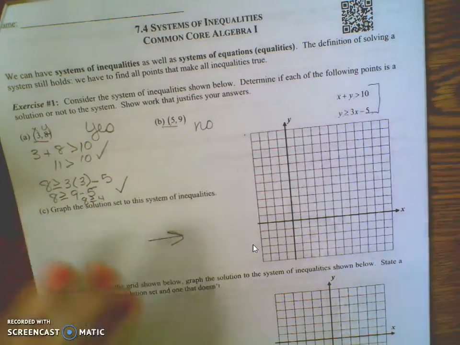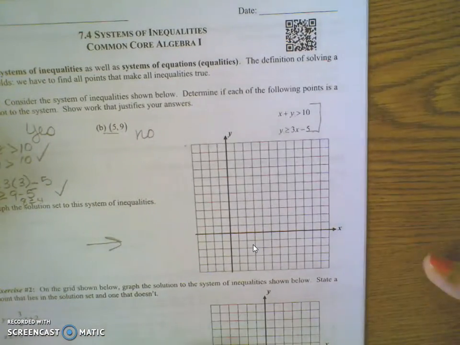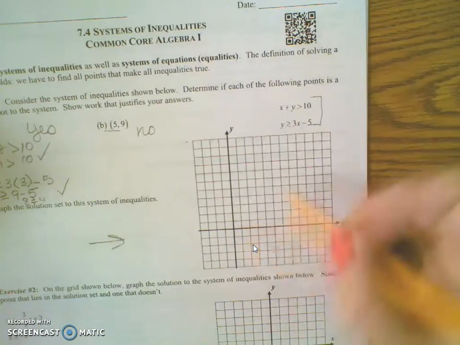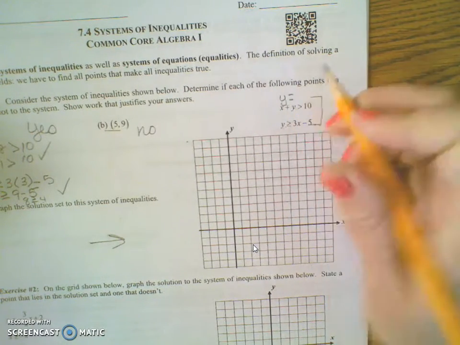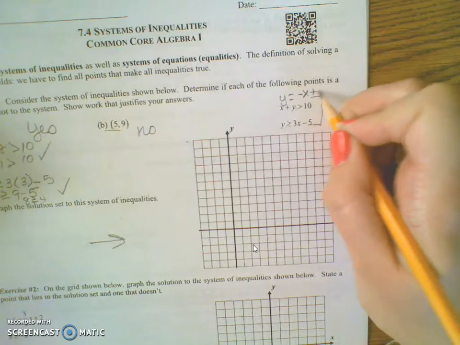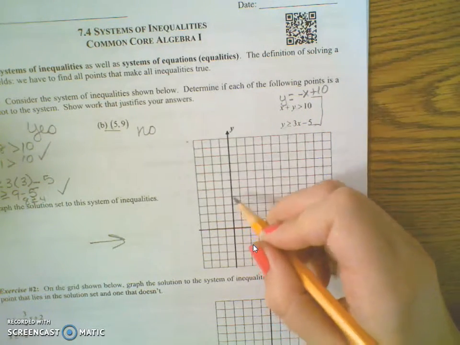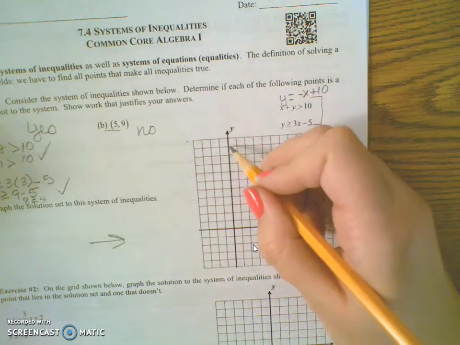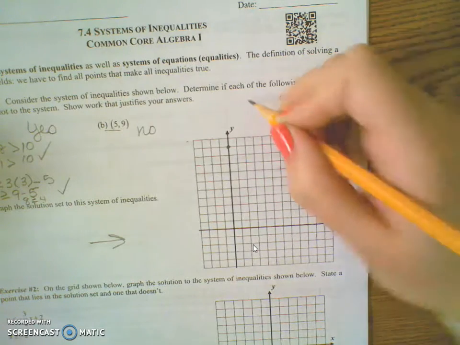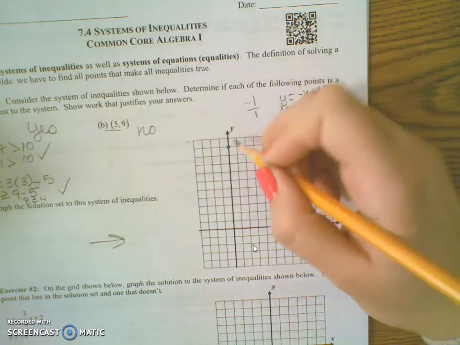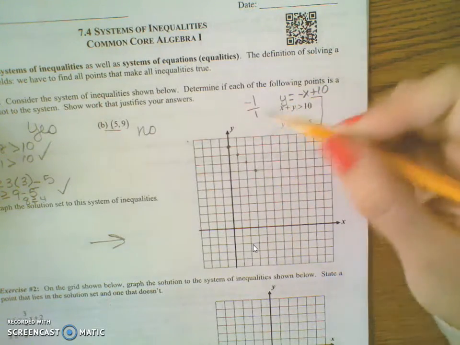Okay, now we're going to take a look at graphing our system of inequalities. So it's just like graphing one equation, except this time we're graphing both of them, and we're graphing them on the same coordinate plane. So this one, I'm going to rewrite it in y equals mx plus b format. My y-intercept is 10. 1, 2, 3, 4, 5, 6, 7, 8, 9, 10. So there's my y-intercept. And then -1, so that's like a rise of -1, a run of 1, and then we keep going like that.